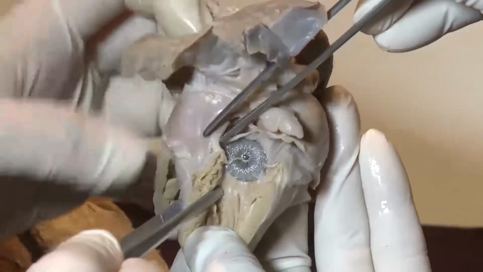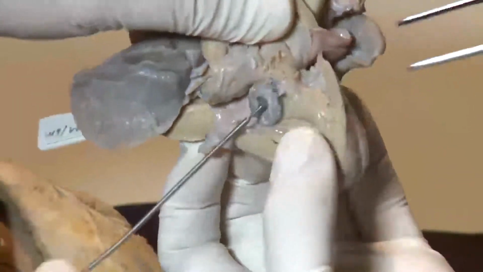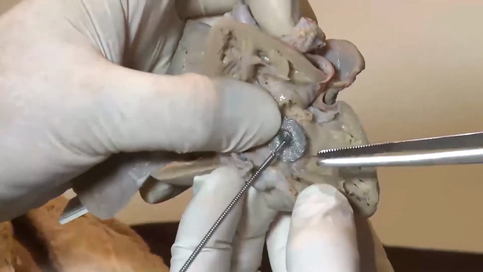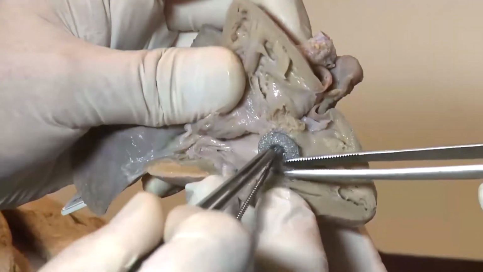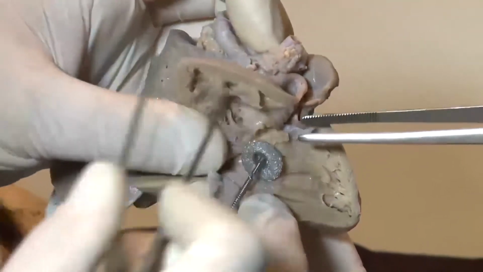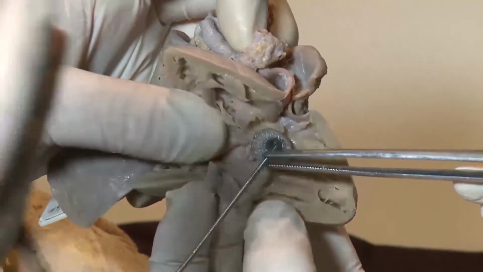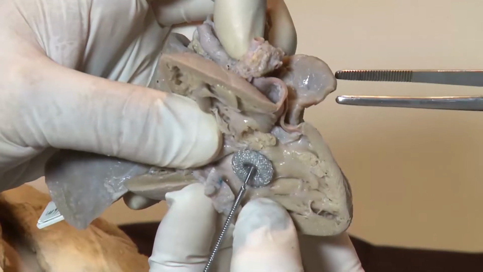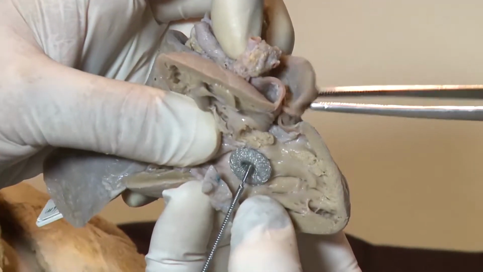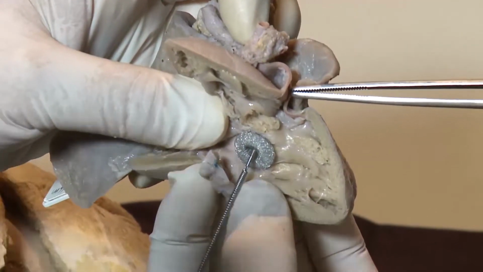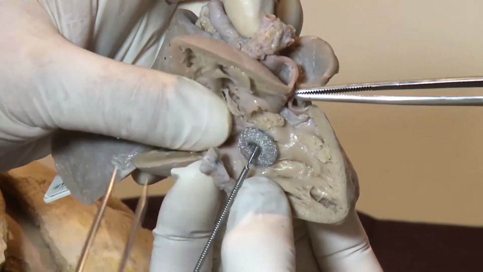On the right side, this device covers the whole area. The AV bundle traverses under this device. So if the distance between the two discs is too short, as time passed, it flattened and compressed the AV bundle. So one mechanism is compressing the AV bundle, and the second one is that fibrotic change may cause the AV block.